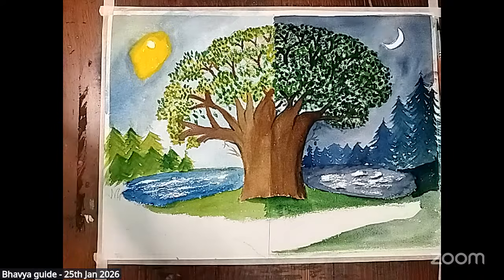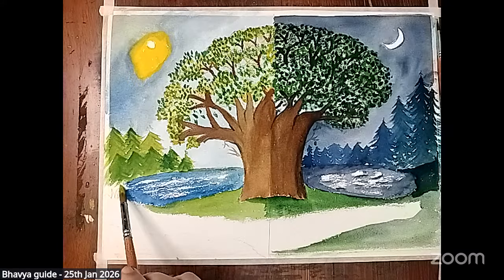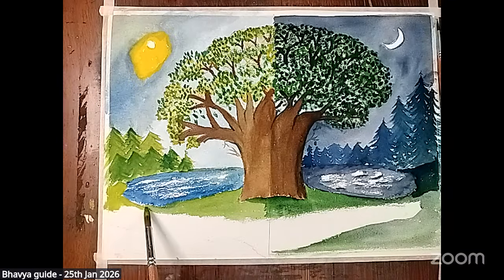Okay. Now this side, I'll take lemon yellow and gamboge hue. I'll mix it with green. I'll apply this lighter value first, completely.